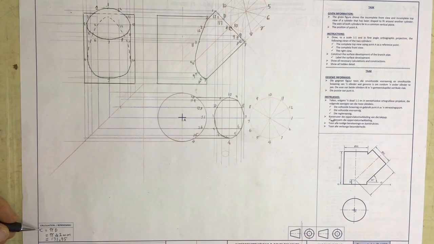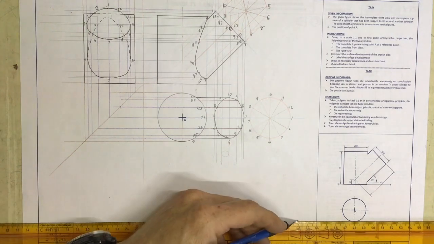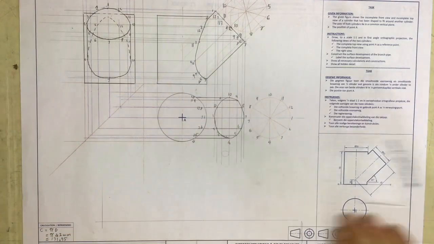To do that, I need to multiply pi multiplied by d to get the 131.95. So pi multiplied by my 42 millimeter diameter, and I'm going to round that up to 132 millimeters. Just draw a line coming across here, this construction line. Have a nice little starting point over there.